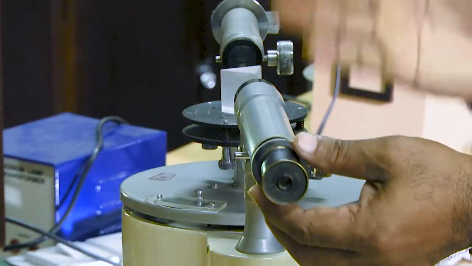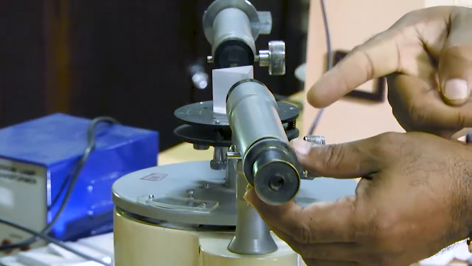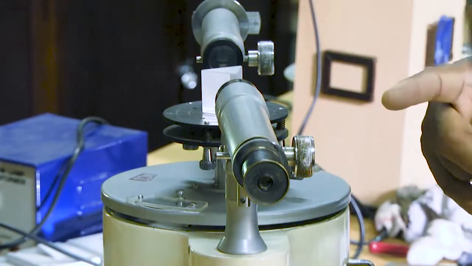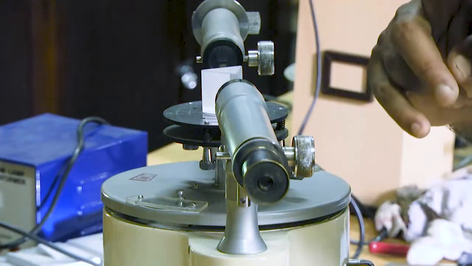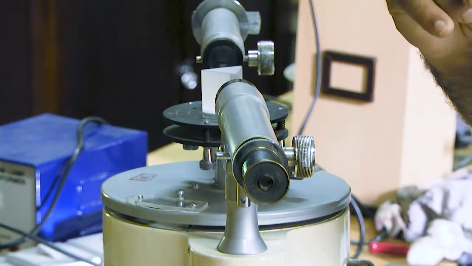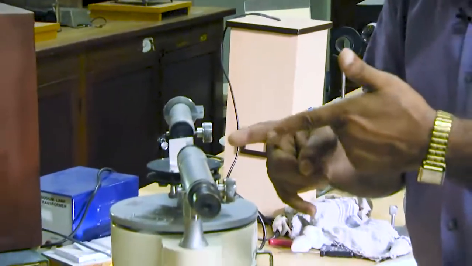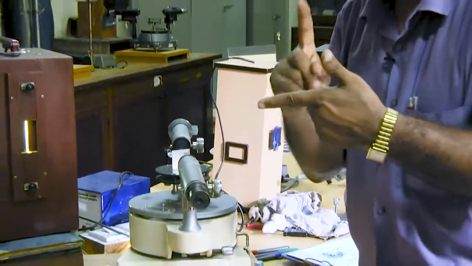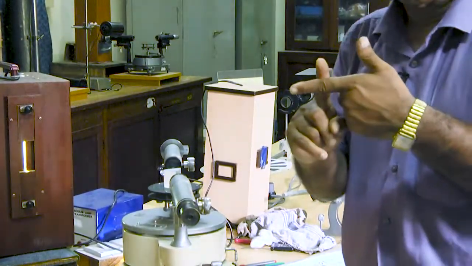The screen in this eyepiece has the crosswire, these two perpendicular wires that I have shown. On that screen there is a crosswire, and you have seen the image of the crosswire there, the bright line you have seen.